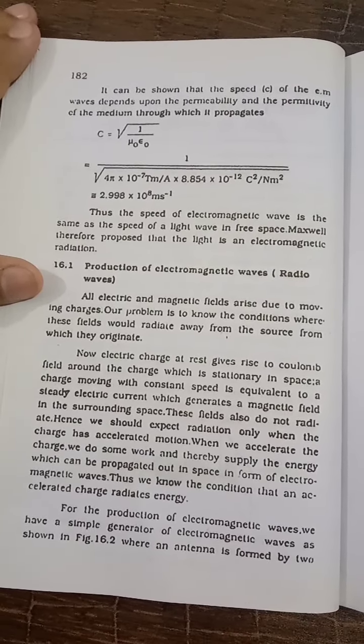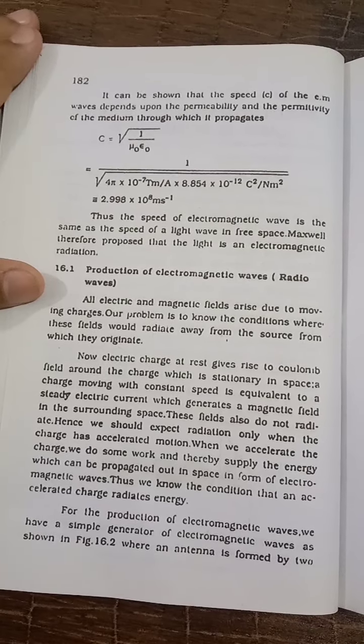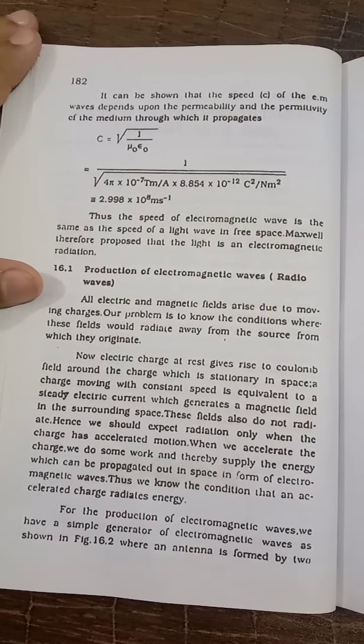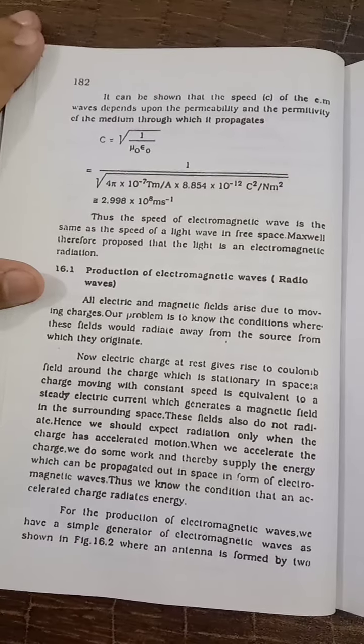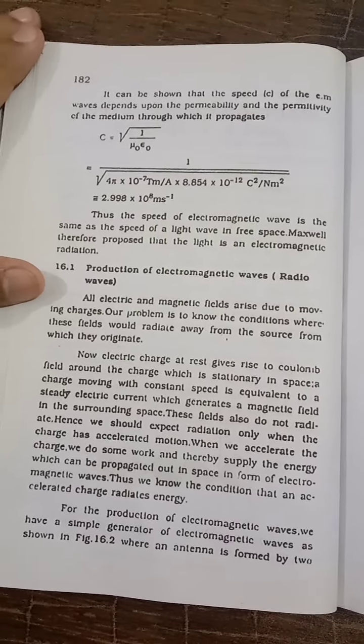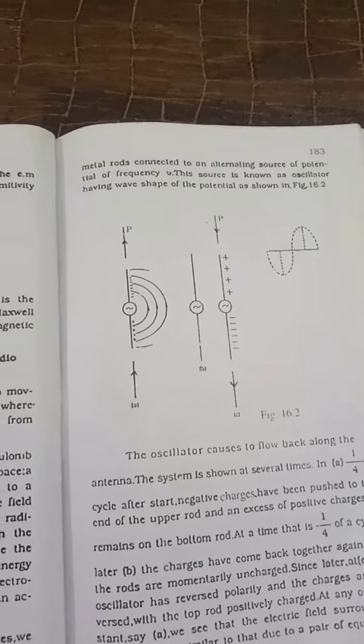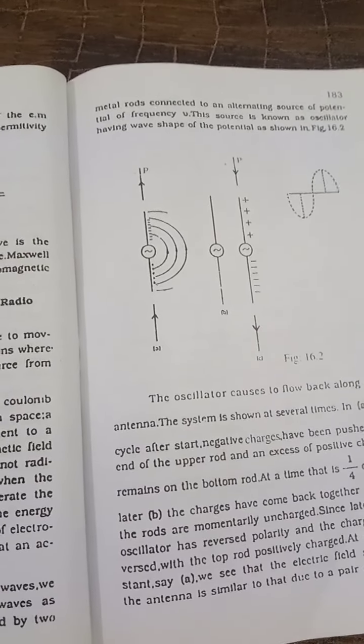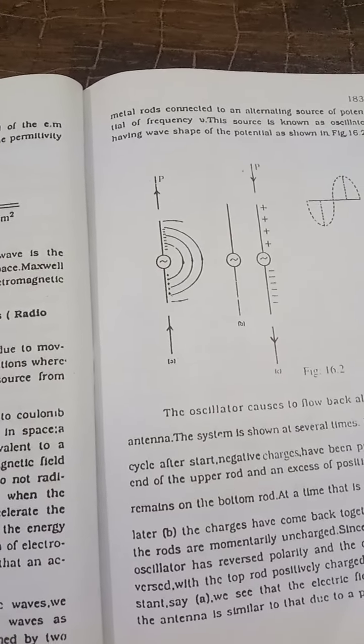For the production of electromagnetic waves, we have a simple generator of electromagnetic waves, as shown in figure 16.2, where an antenna is formed by two metal rods connected to an alternating source of potential of frequency.